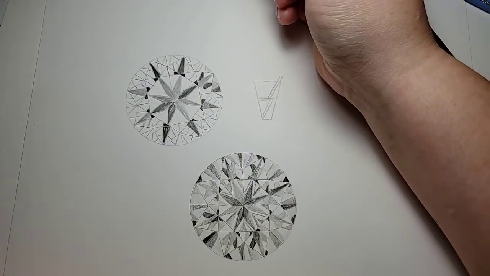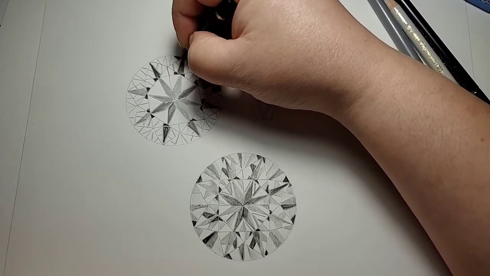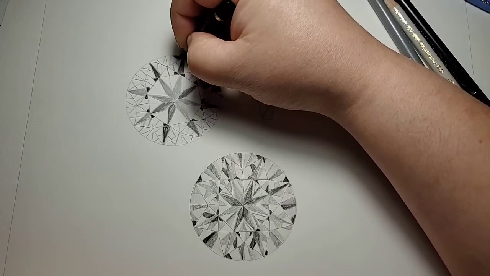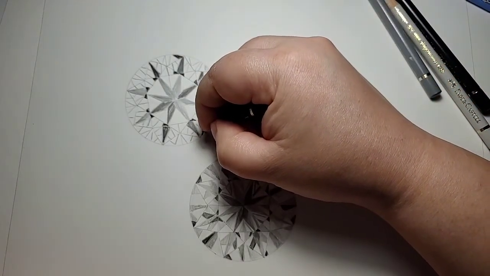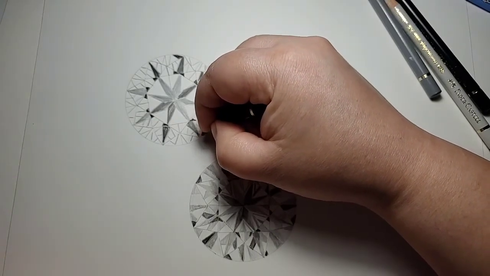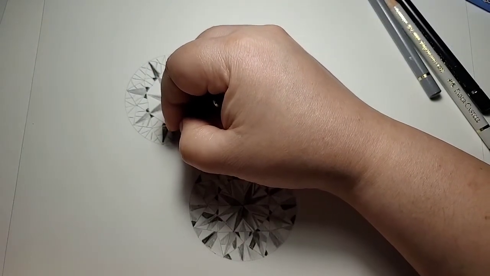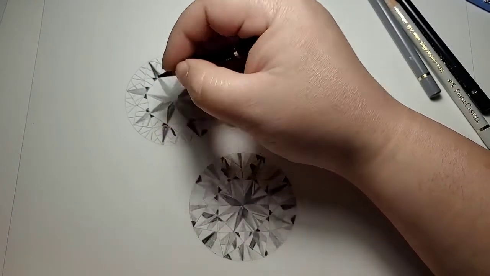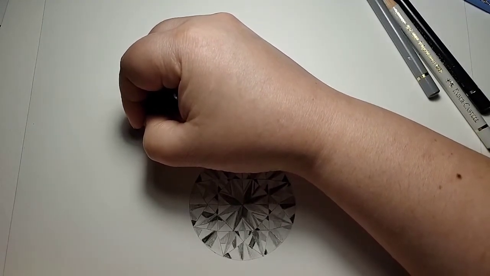That's what I have mostly observed in good diamonds, is that the corners of the star facets are pretty dark. Kind of like that. I'll go around and make some of these dark as well. You don't want a ton of black. You just want it to kind of be around, you know? It's one of those accent things.